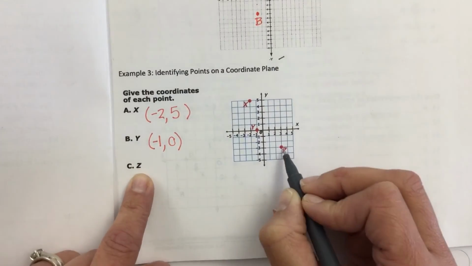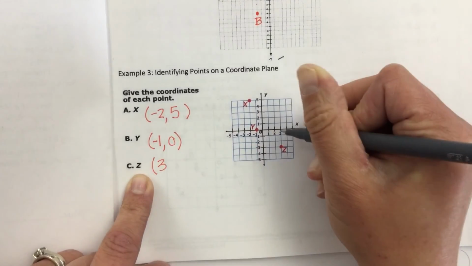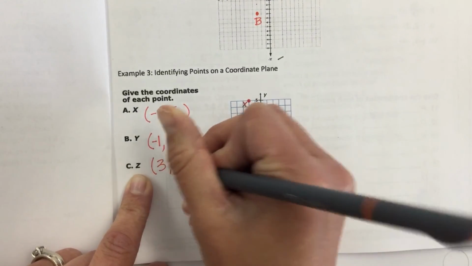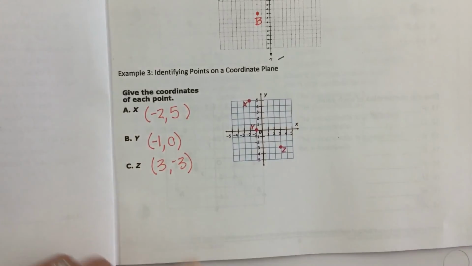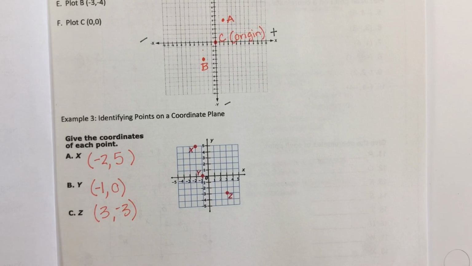And then our last point is Z. We moved over 3. And then you would go down negative 3. So that's the location of that point. And that is all that we have for 5.1.